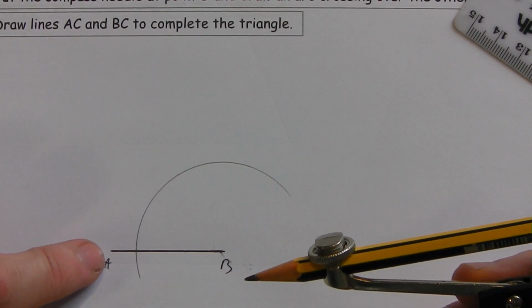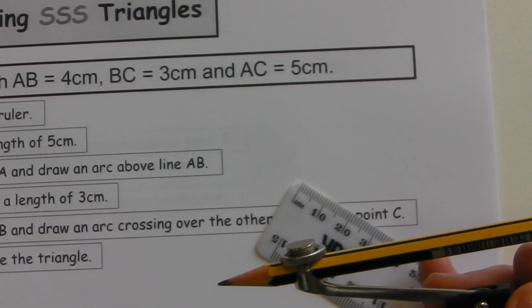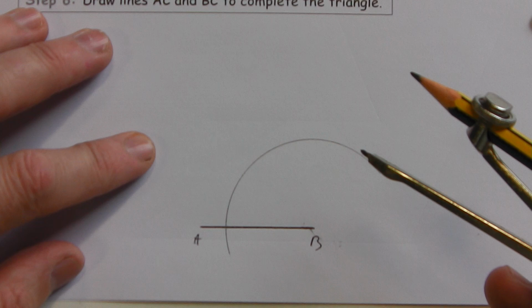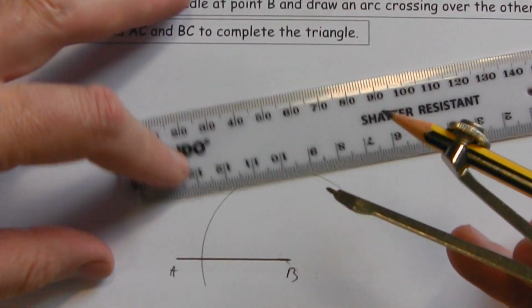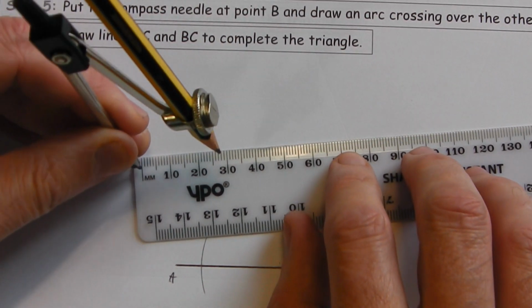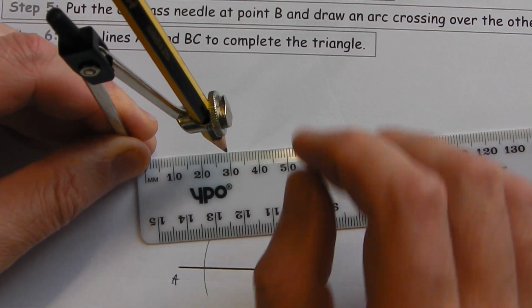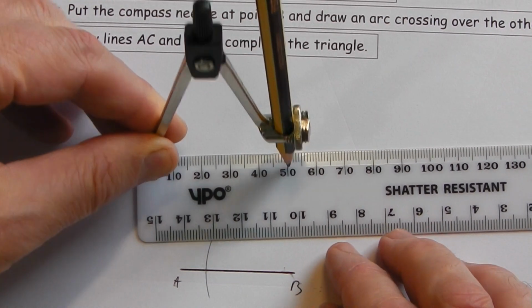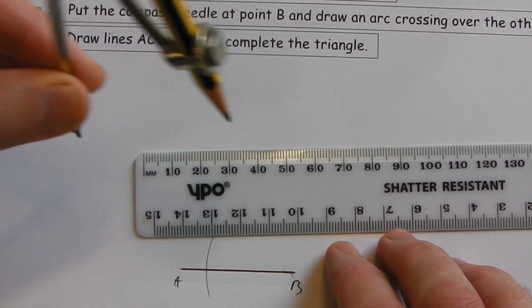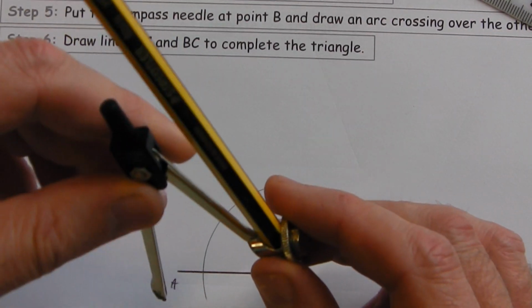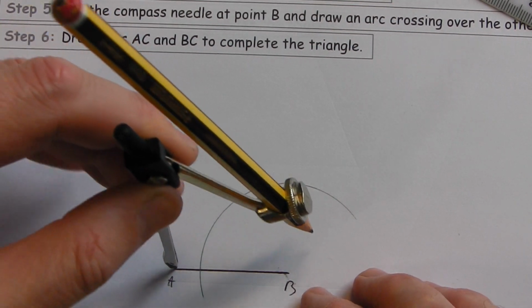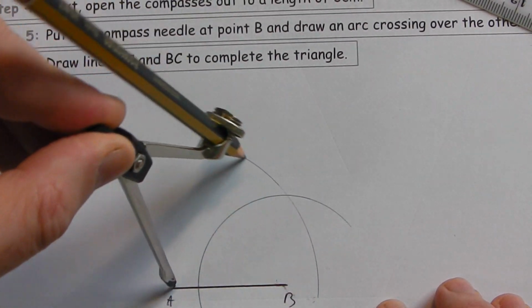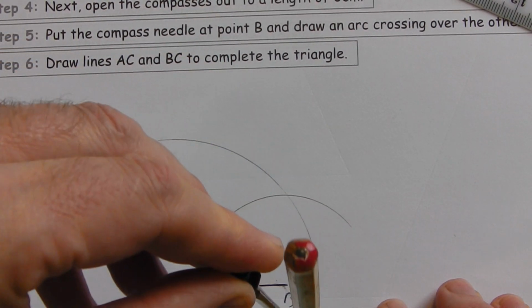And now I can do a similar one from A, but this time AC is 5 centimeters. So when I move this along with our ruler, this time, point at 0, and I'm going to open it up to 5 centimeters. And we can see that there. So I'm going to move that out of the way. And this time, point on A, and I do the same again. Draw an arc.